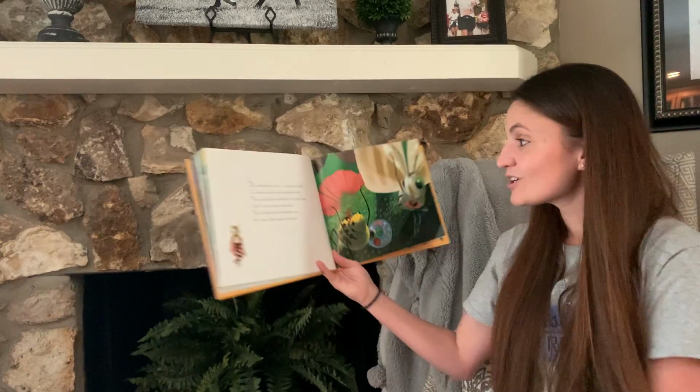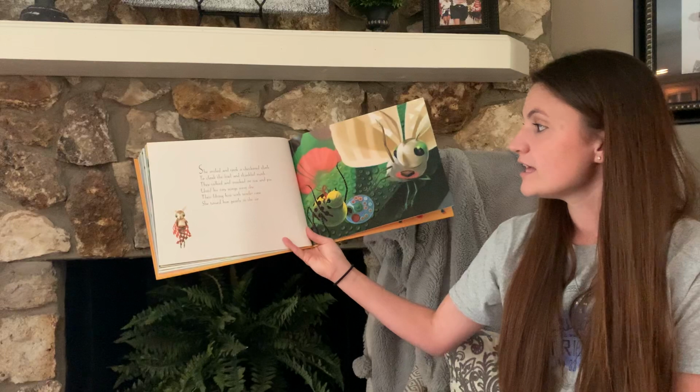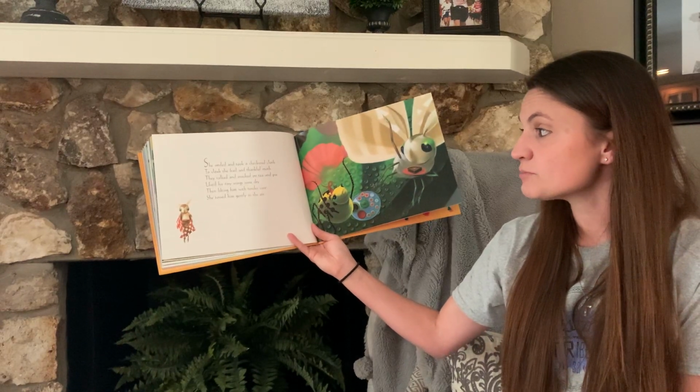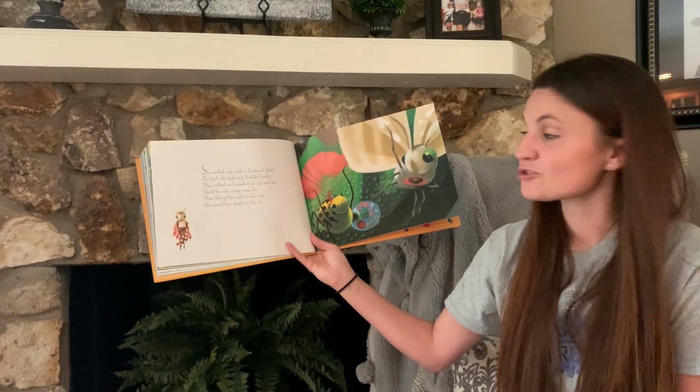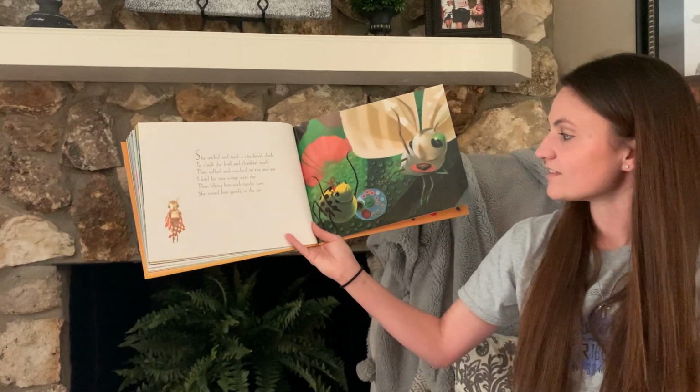She smiled and took a checkered cloth to cloak the frail and thankful moth. They talked and snacked on tea and pie until his tiny wings were dry. Then, lifting him with tender care, she tossed him gently in the air.